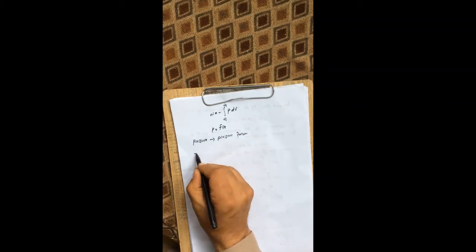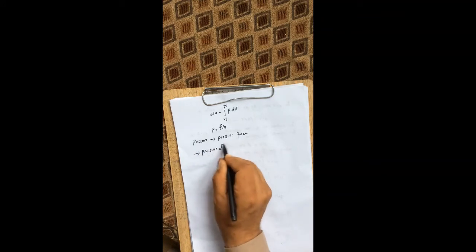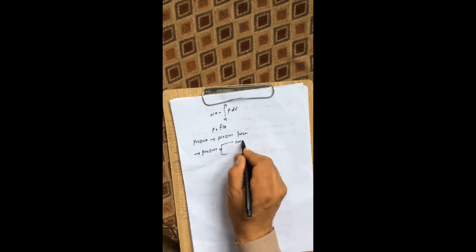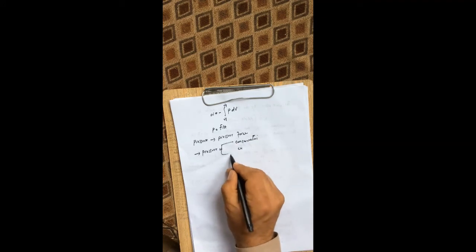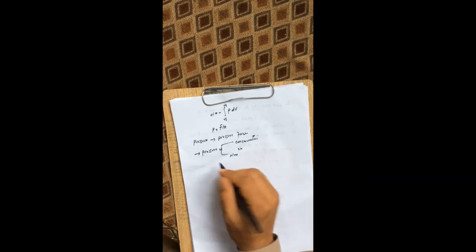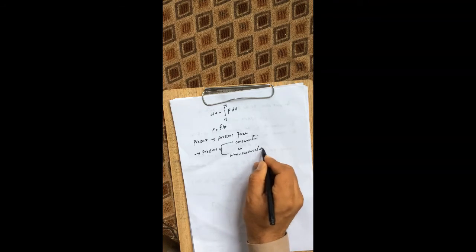Now our next task is to check whether this pressure force is either conservative or non-conservative. We have to prove whether this pressure force is conservative or non-conservative. Now what is a conservative force?